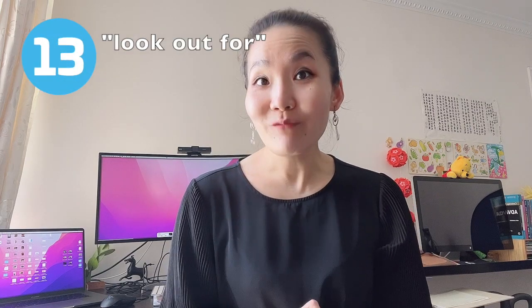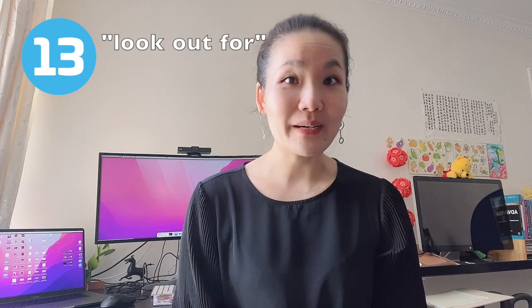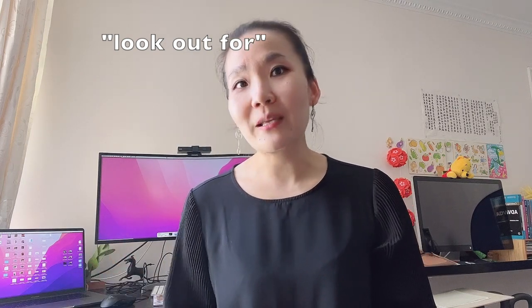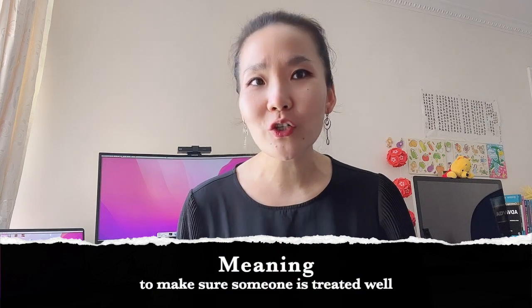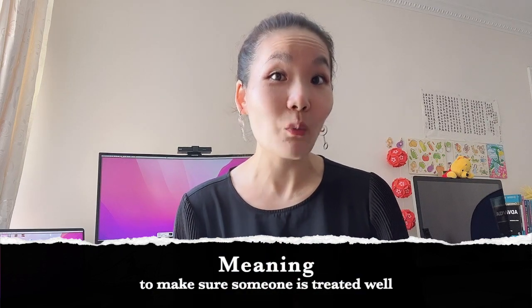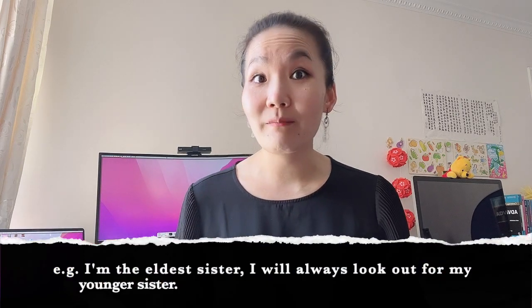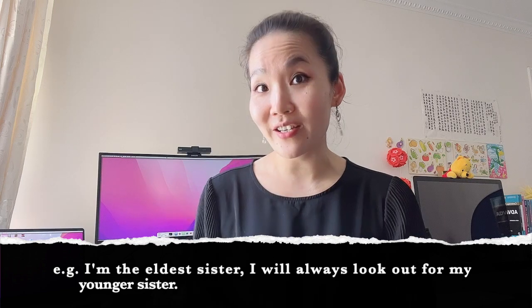At number 13, we have look out for somebody. To look out for somebody, it means you try to make sure someone is treated well. As in, you try to help each other however you can. For example, I'm the eldest sister. I will always look out for my younger sister.